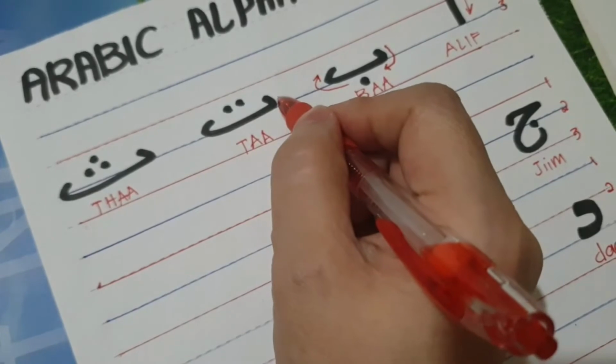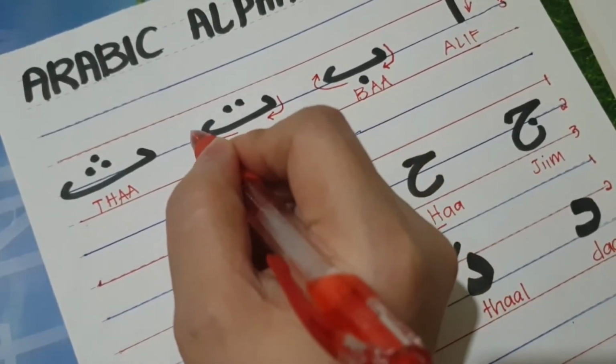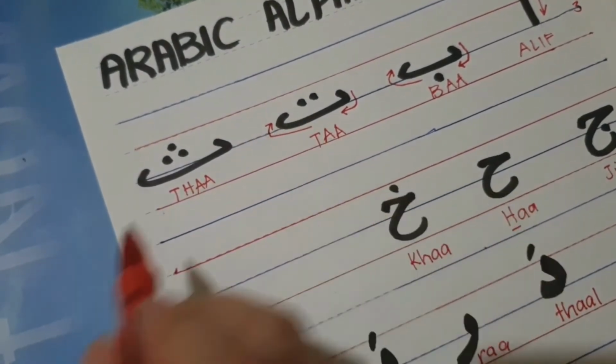And just remember their dots and the location so that it will be easy for you to memorize.